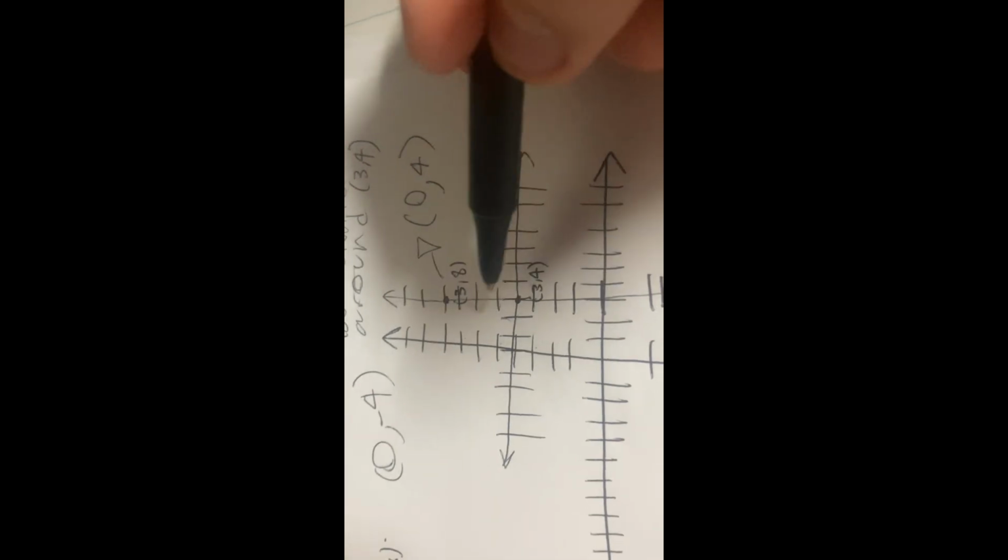Or no, that would be 0, 4, sorry. It would be 0, 4, not 3, 8. So 0, 4, rotated 180 degrees would not be negative 3, negative 8. It would be 0, negative 4. So 0, negative 4 on our new coordinate plane would be here, 1, 2, 3, 1, 2, 3, 4. This would be our new point. This is 0, negative 4 on this coordinate plane.